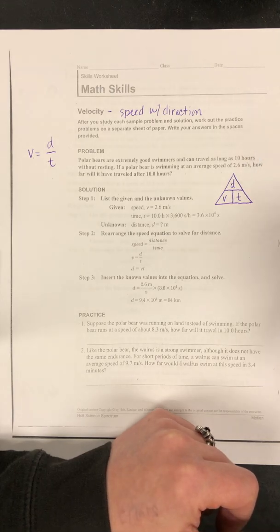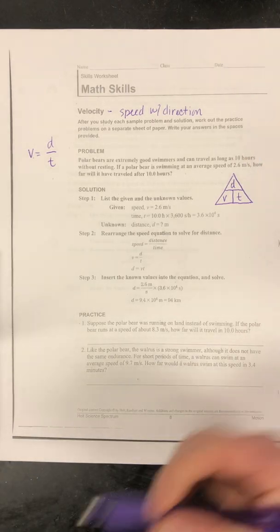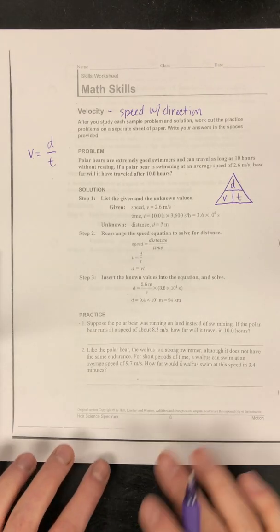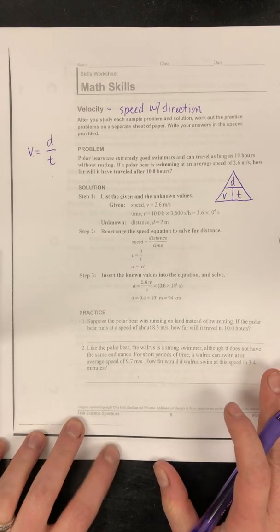Now, if this confuses you, it's fine to just solve it and work it out. Solve for whatever you're looking for. But that's just an easy way for me to look at it and not have to rearrange the equation.